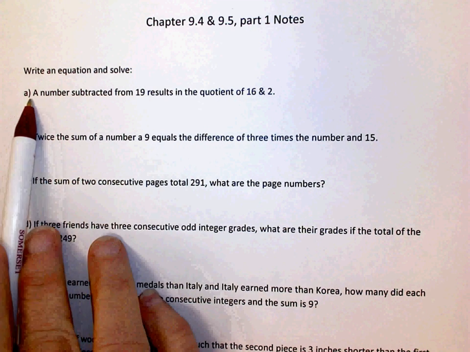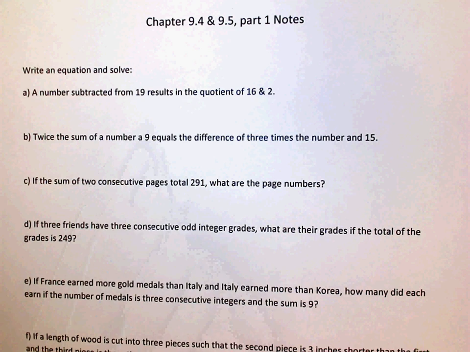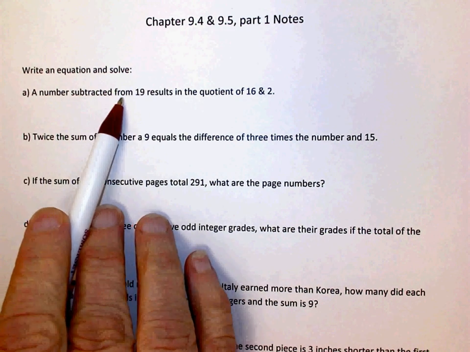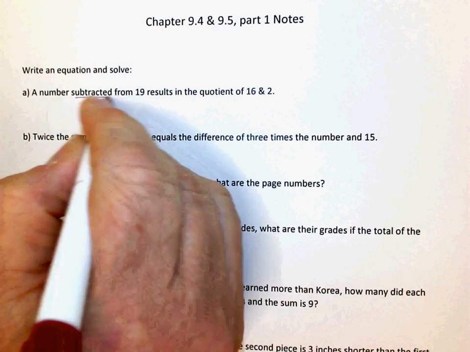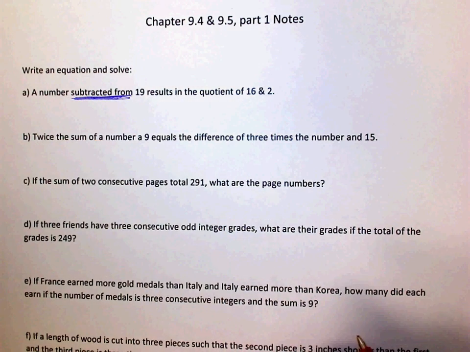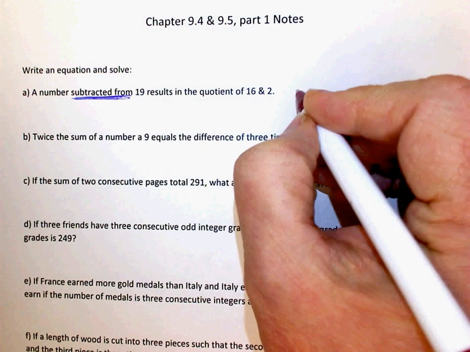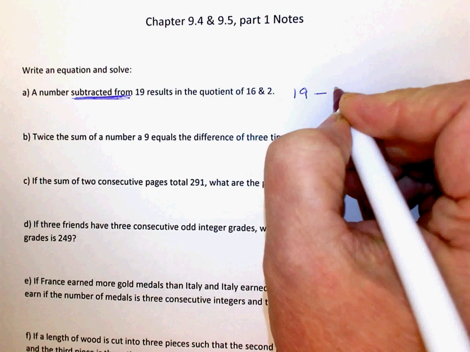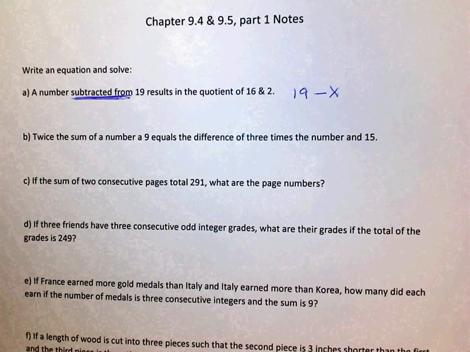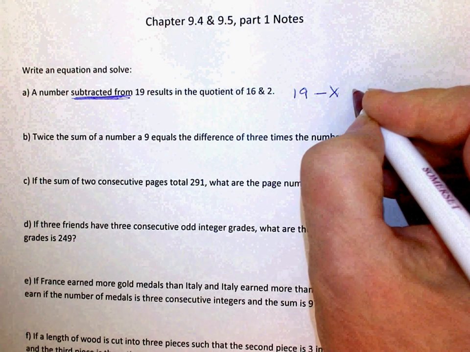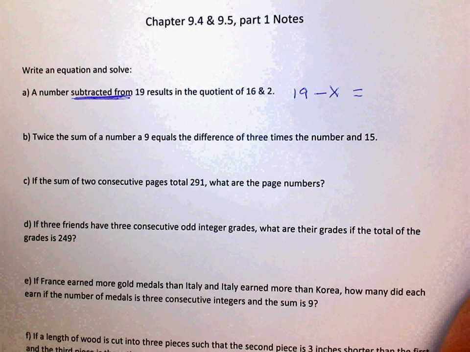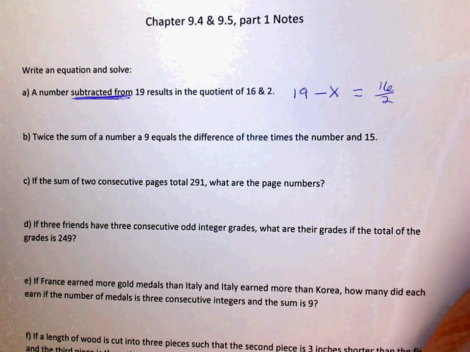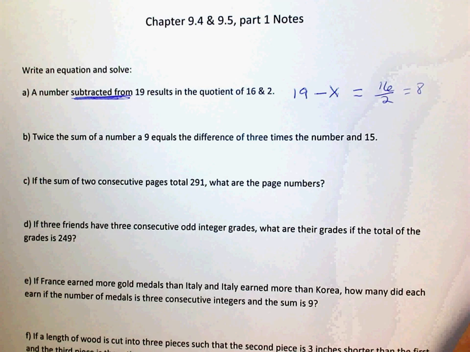So, on number A, first off, your instructions say write an equation and then solve. A number subtracted from 19. Subtracted from always, always, and forever has to switch order. So 19 comes first. Subtracted from means minus a number. Result is the same word for equals. Quotient means divide. So 16 divided by 2 gives us 8.